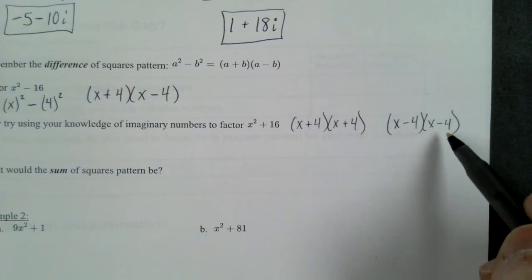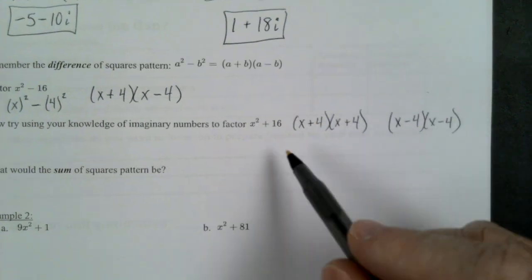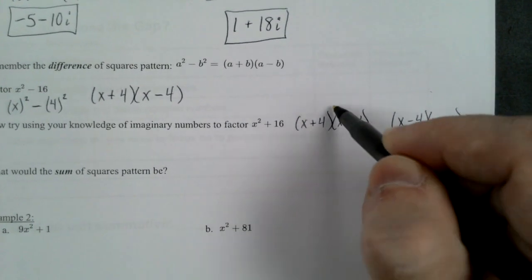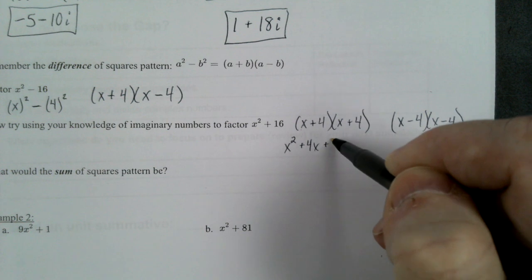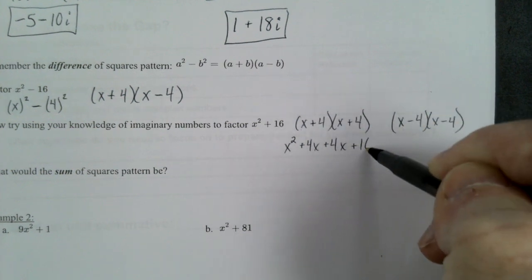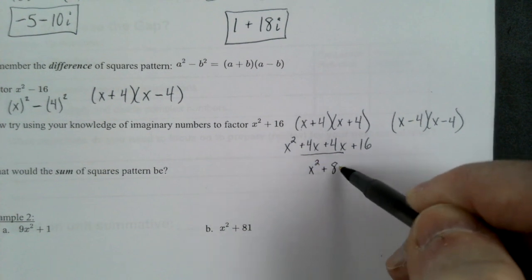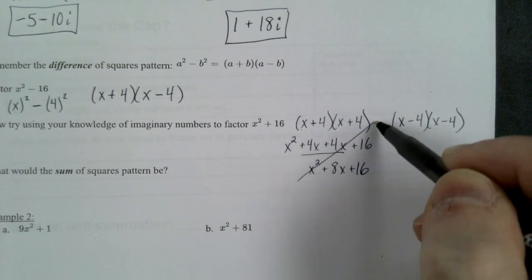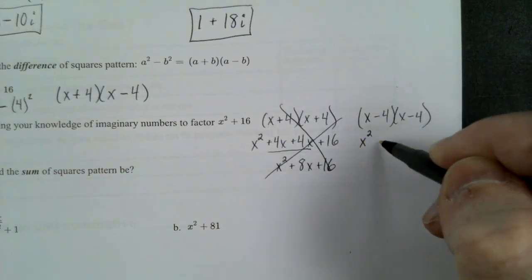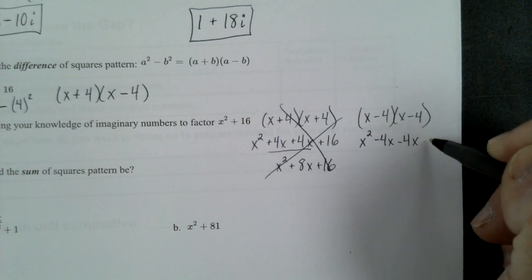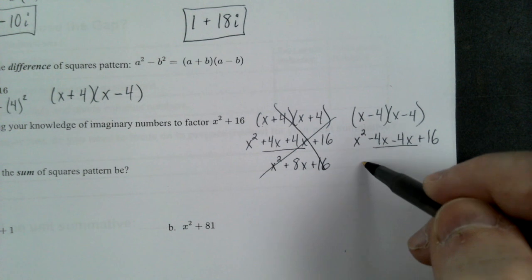Well, the problem with both of these is because of the signs being the same, we're going to have that middle term. So for example, if I just did FOIL here, x squared, x times 4, 4 times x, 4 times 4. So there's that plus 16, but these two don't cancel. We have x squared plus 8x plus 16. So that does not equal that, of course. And this would be similar. This would be x squared minus 4x minus 4x. So you can already see, again, we're getting that x squared plus 16, but these two do not cancel.